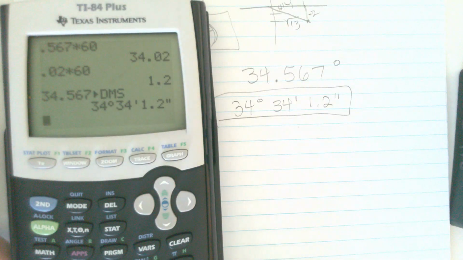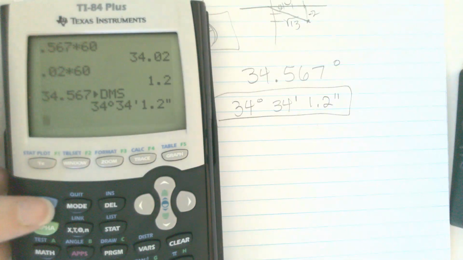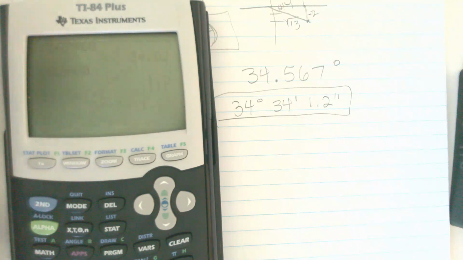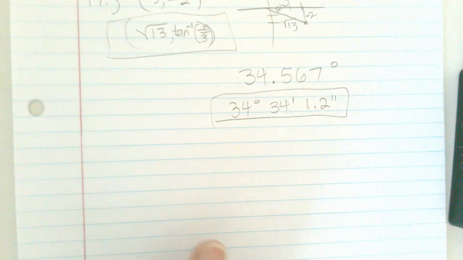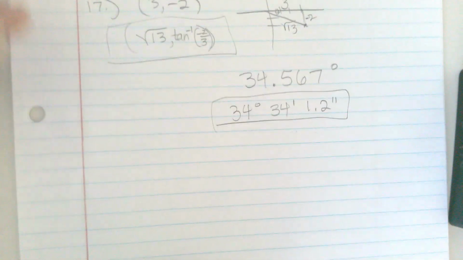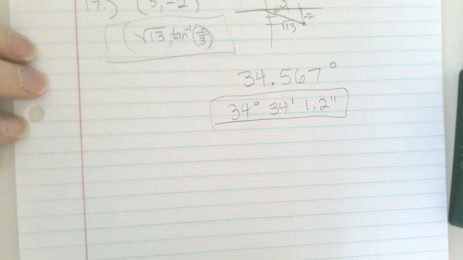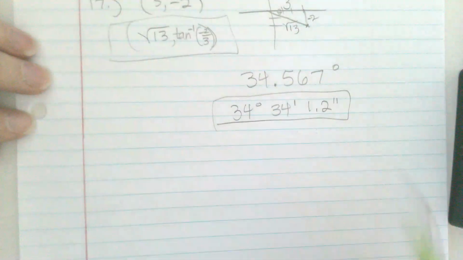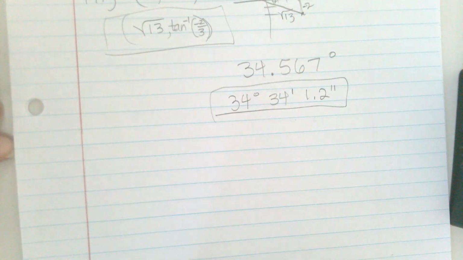Woohoo! Learn something new every day. We learned two new things. Yeah. All right. If you were ever exposed to degrees, minutes, and seconds, now you at least have a frame of reference, right?